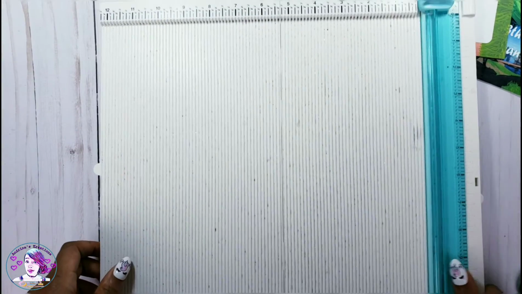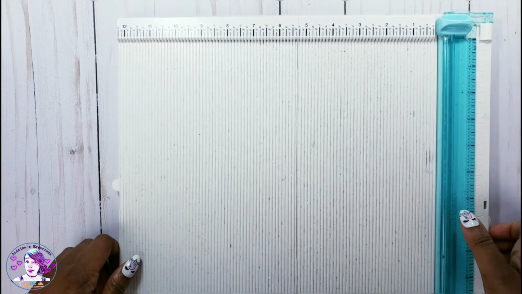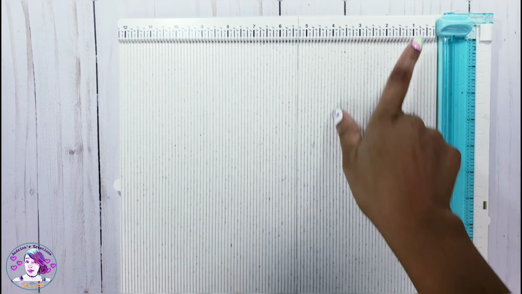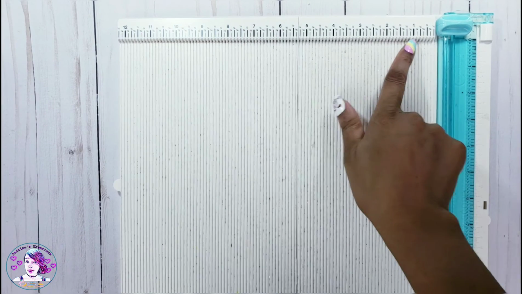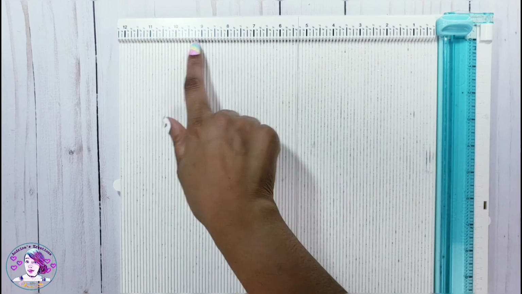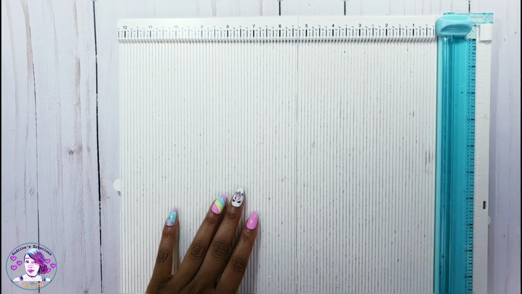I did forget to mention that you will also need a paper trimmer and scoreboard. This is from the brand We R Memory Keepers. It is also linked in my Amazon store, but you can find it at Joann's or Michael's. And I don't know if Hobby Lobby has it, but you can use a coupon. And I like this scoreboard because it has all the numbers for your dimensions. A lot of the scoreboards and paper trimmers don't have all the numbers on them. So this is a 12 by 12 paper trimmer and scoreboard.